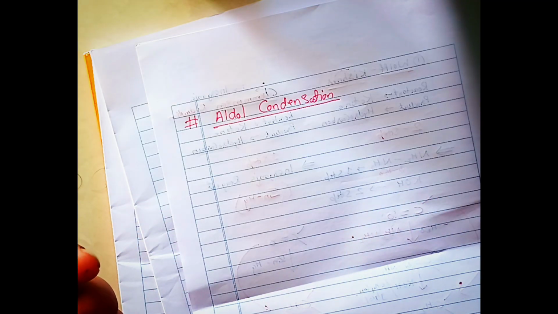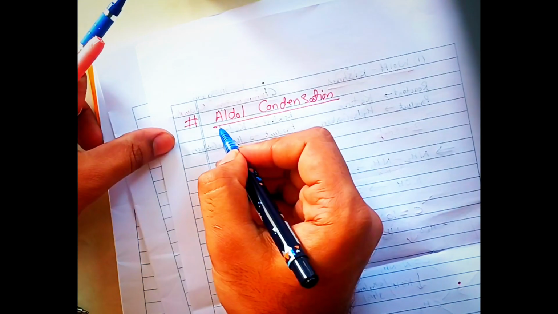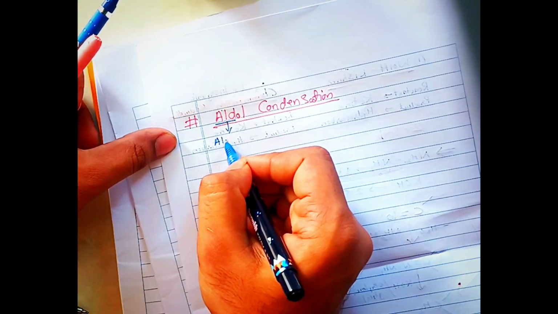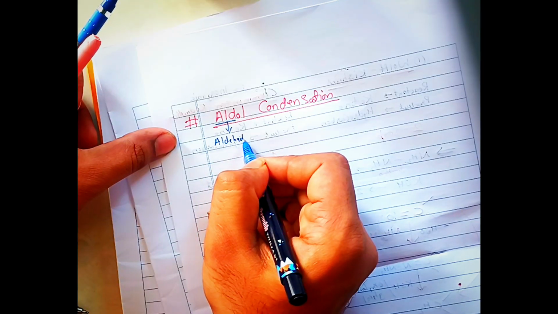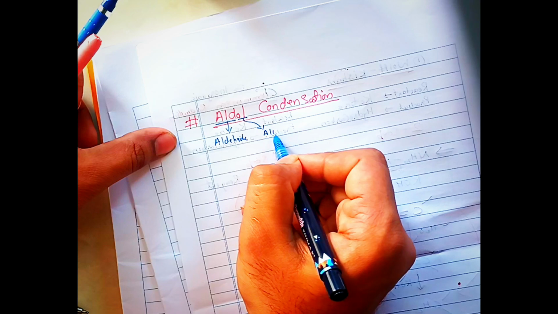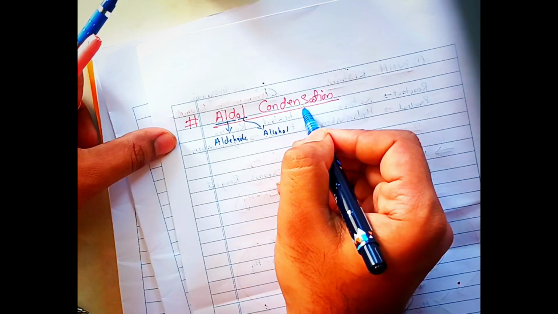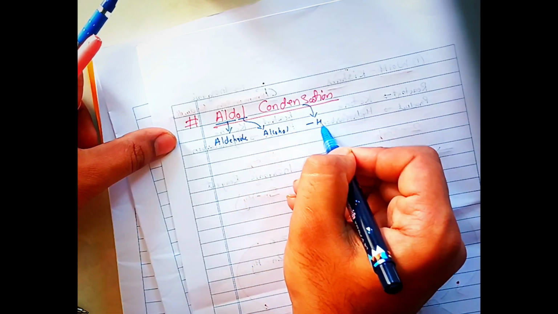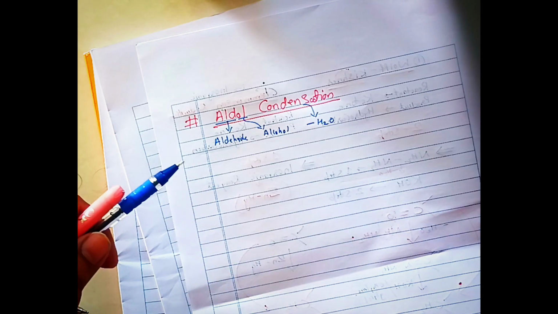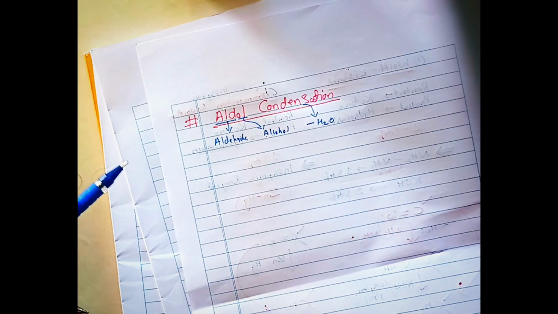Here the ALD reminds me of aldehyde, this OL reminds me of alcohol, and this condensation reminds me of removal of water. So aldehyde, alcohol and removal of water will be one of the main tricks for the aldol condensation.